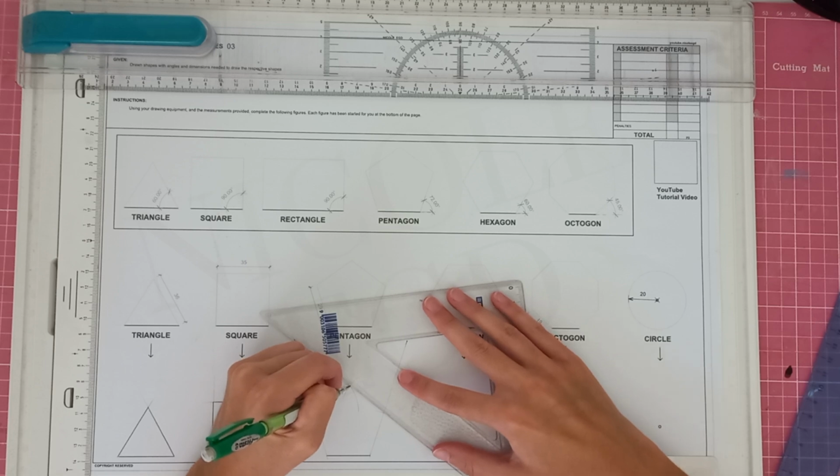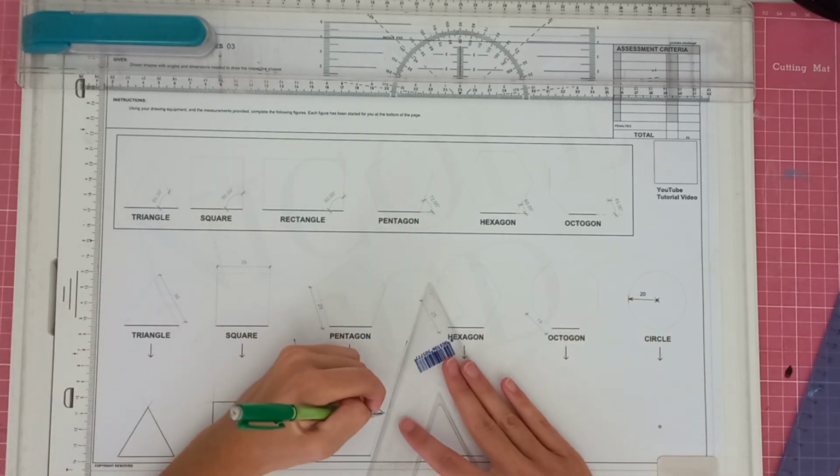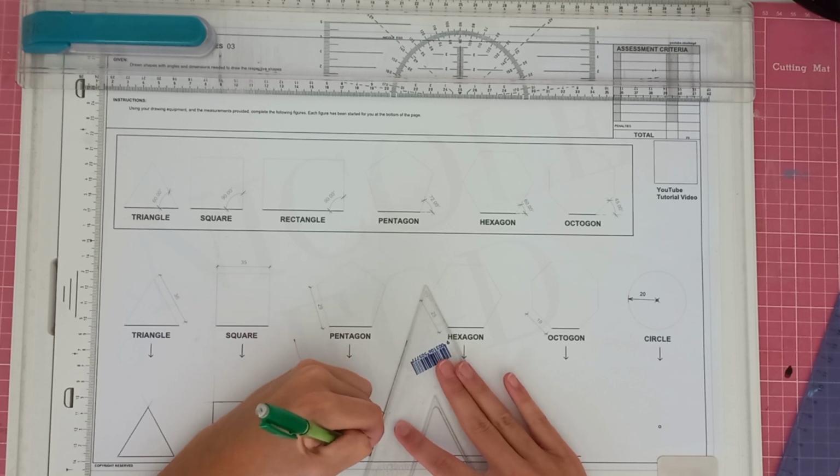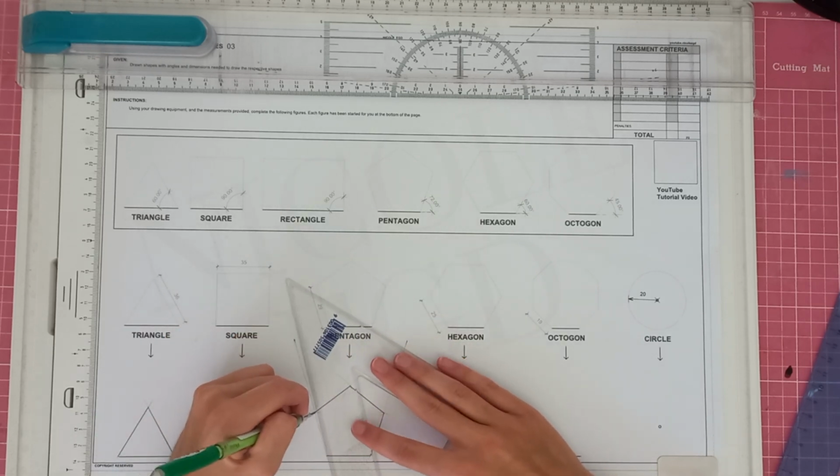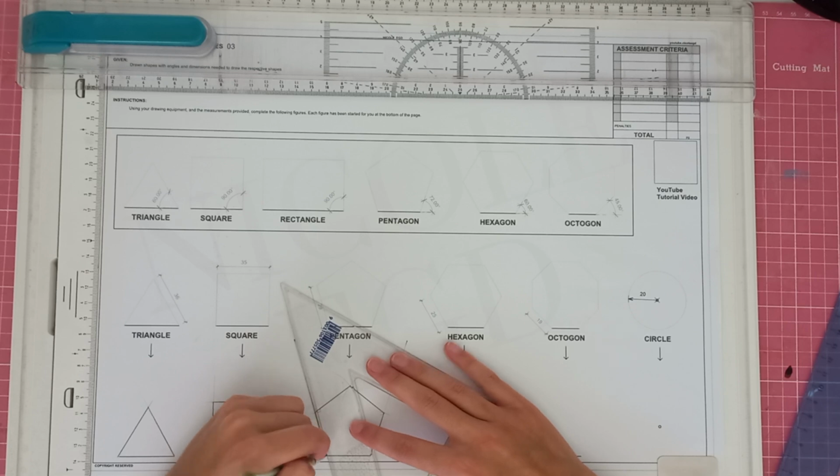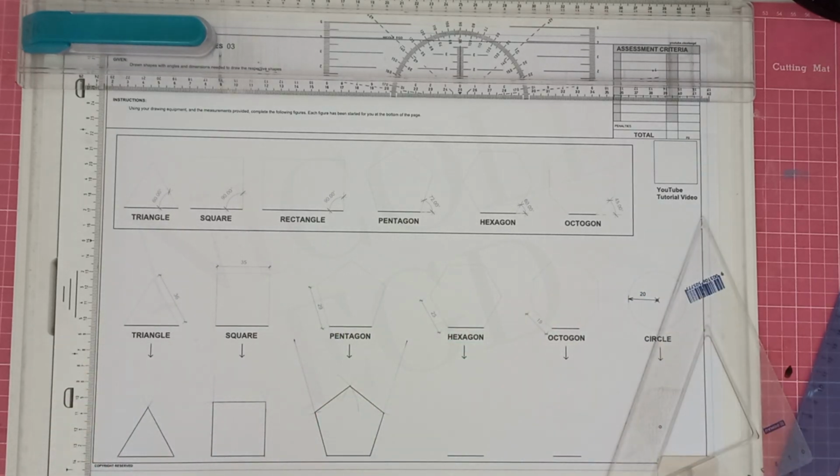So you can see these lines are now much darker than the construction lines, and you can see how neatly your pentagon looks now that you've drawn it in.